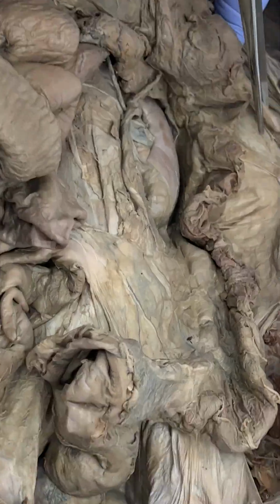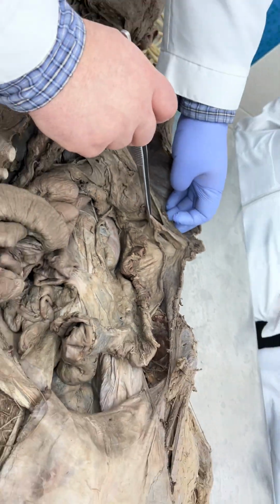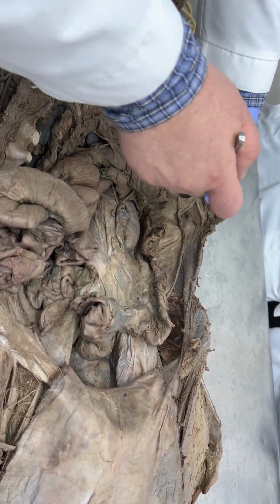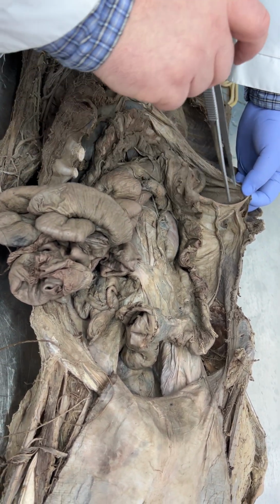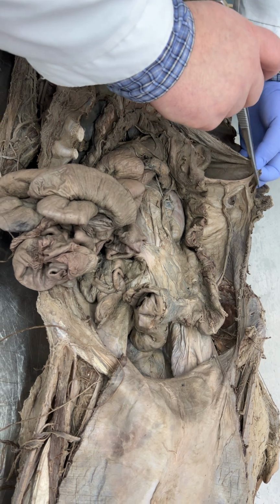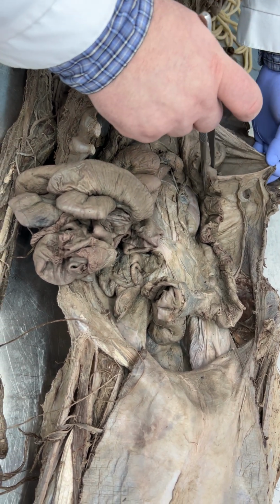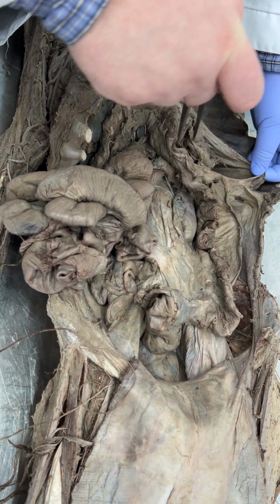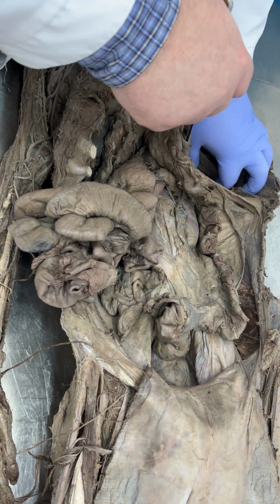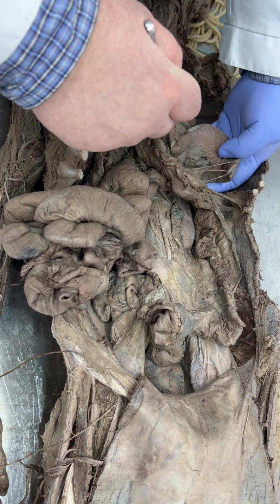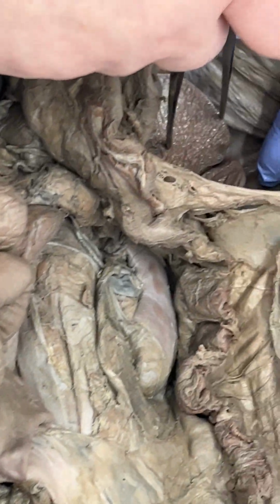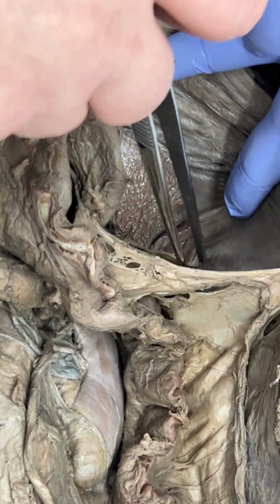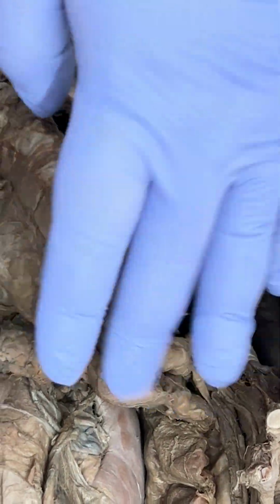And this canal is closed with the help of a ligament. This ligament is between diaphragm and flexura coli sinistra. That is ligamentum phrenicocolicum. And this ligament forms the pocket for spleen, recessus splenicus.